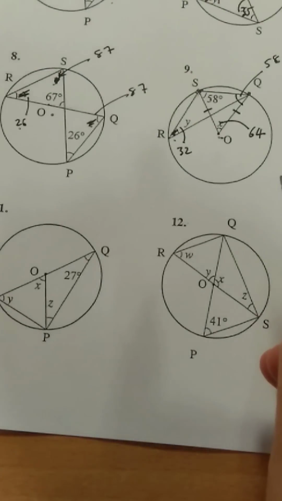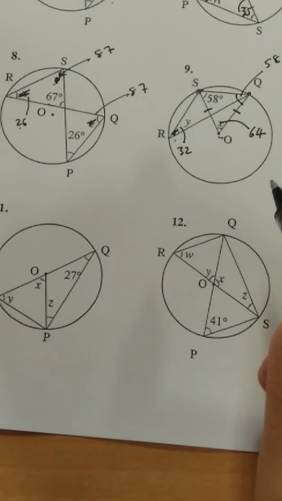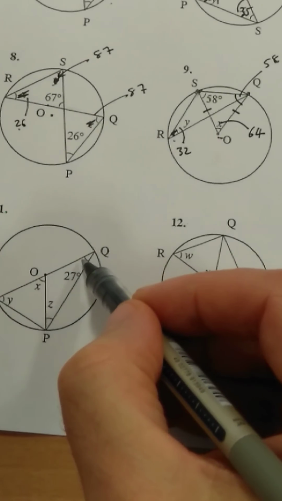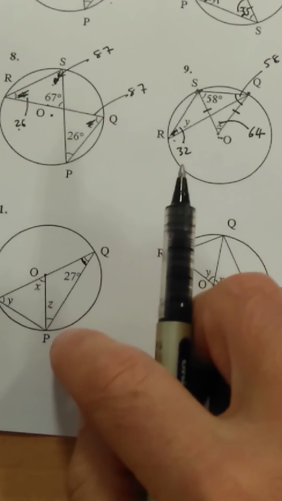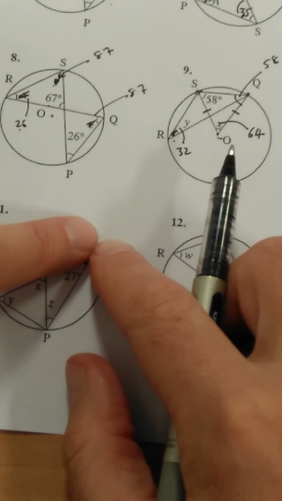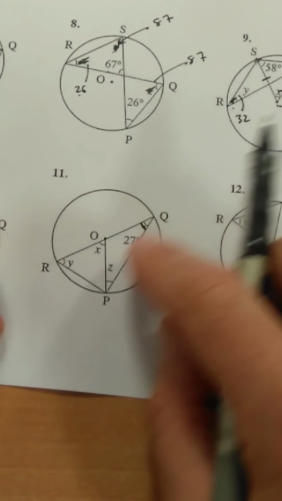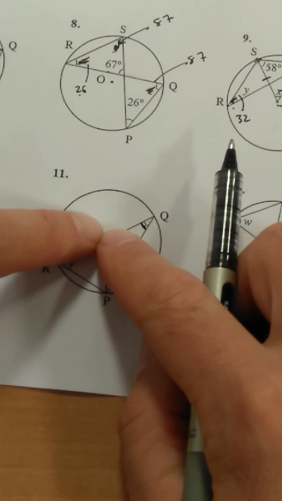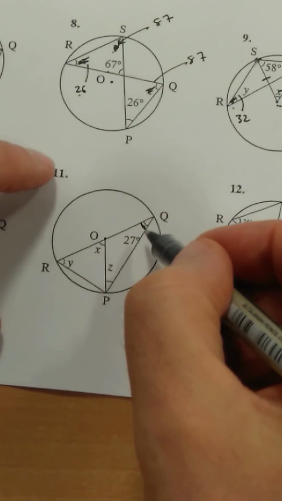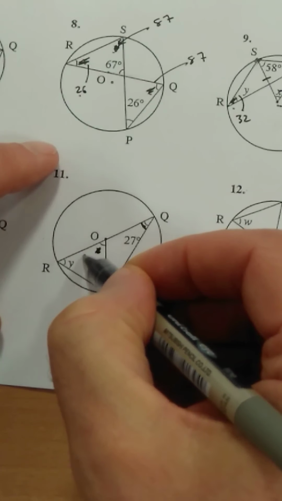Actually, a very similar question for the third time here. This angle is 27, and it comes from R and P on the edge of the circle. So if I go back to R and P and go to the centre of the circle, I'll get double that angle, which will make that one 54.